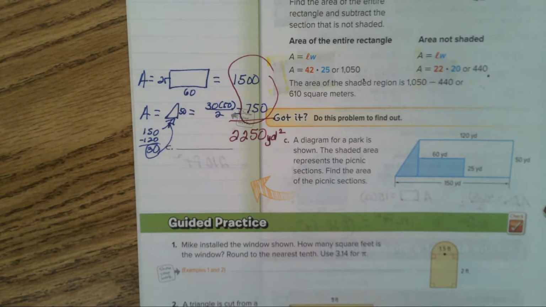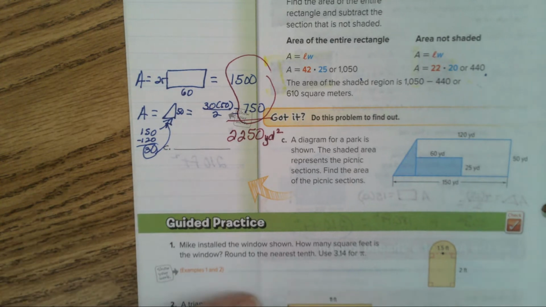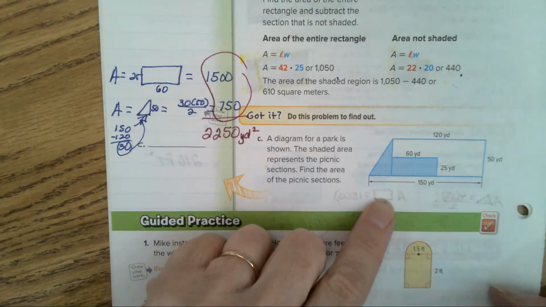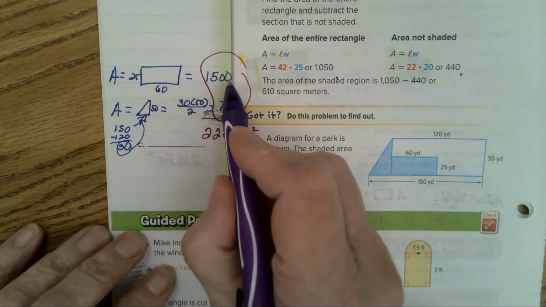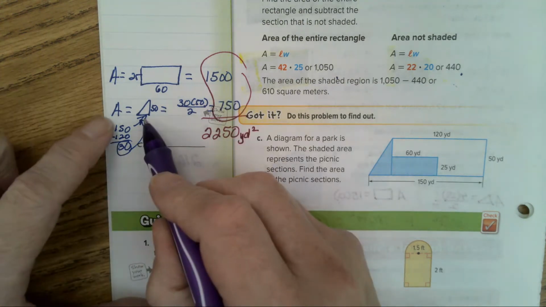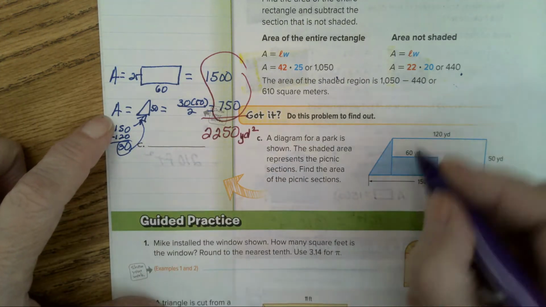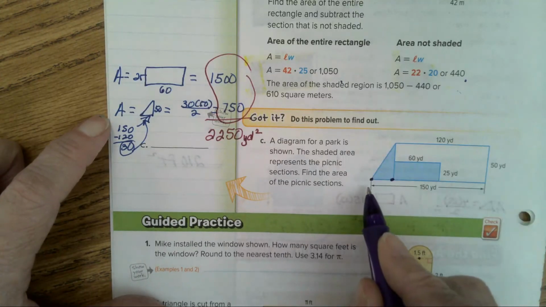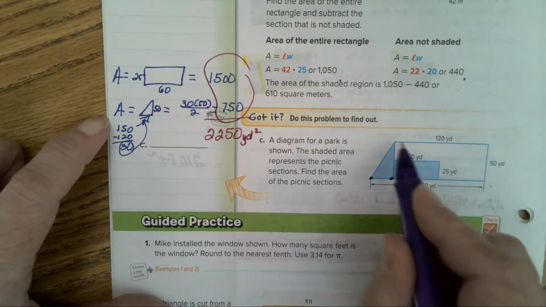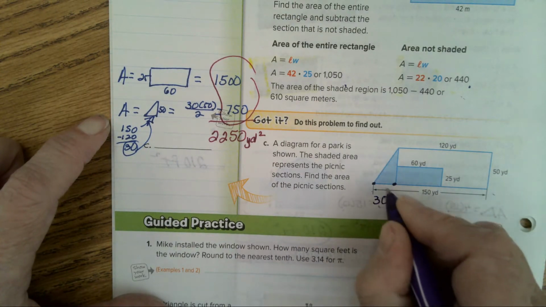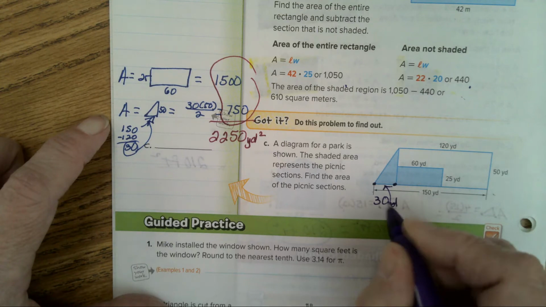Okay, for letter C, I found the area of the rectangle by multiplying 60 times 25. 1,500, do you see that? Then I found the area of the triangle. This distance here, from here to here, 150 minus 120 gives you 30. 30 yards is that distance.